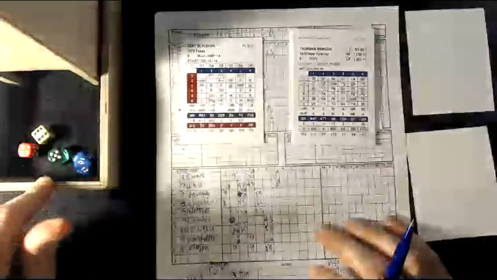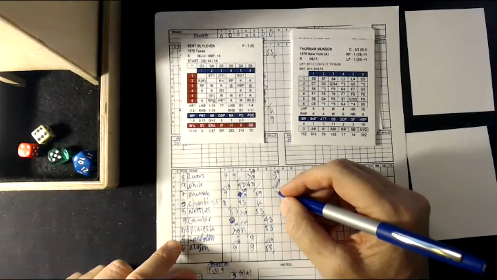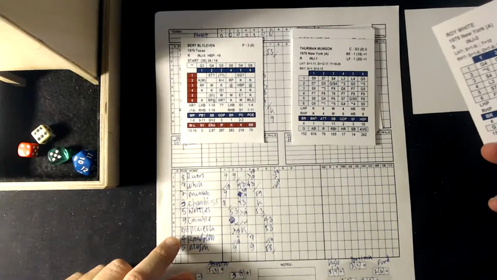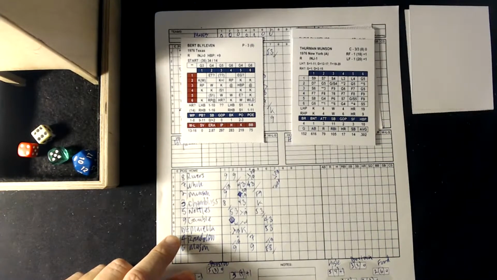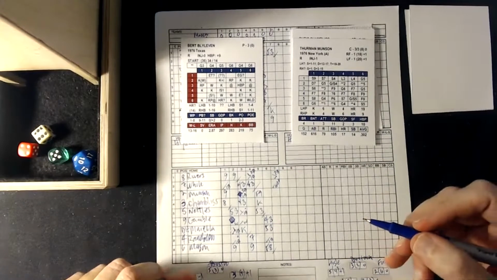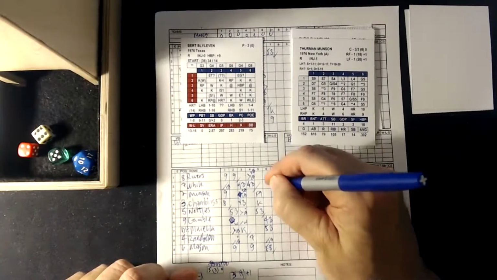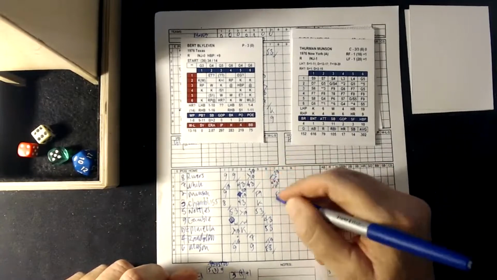And we roll a 5. So that's going to be a fielder's choice. A 5 is a fielder's choice. Right? Yeah. And that's going to be a 4-6. First and third.